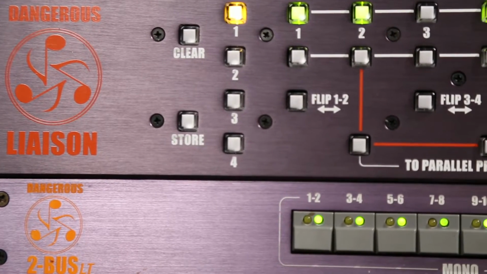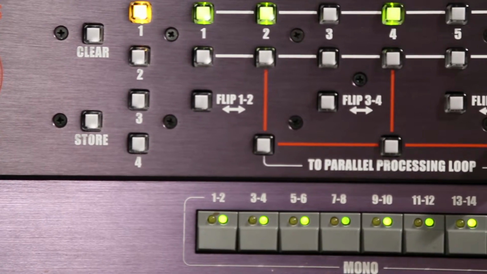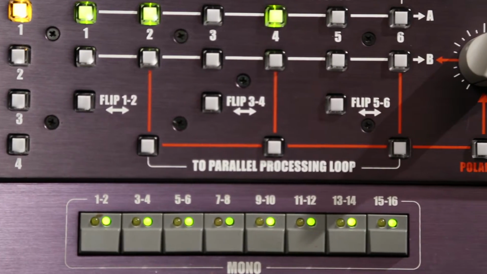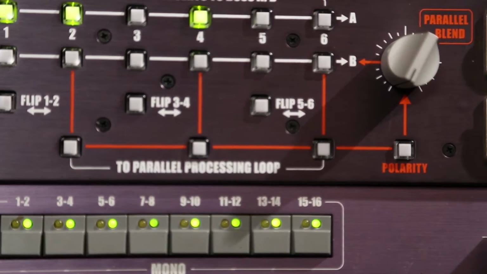So the purpose of this video is to talk about some of the routing scenarios you might come across while tracking so that you can skip the learning curve and go straight to making music. So let's start with the simplest scenarios and we'll get slightly more complicated as the video progresses.